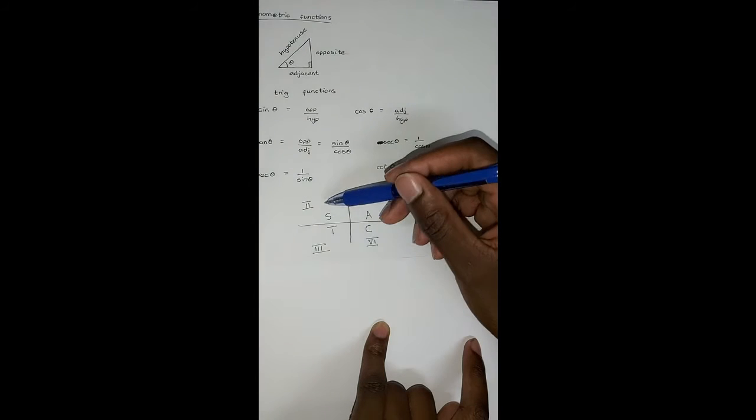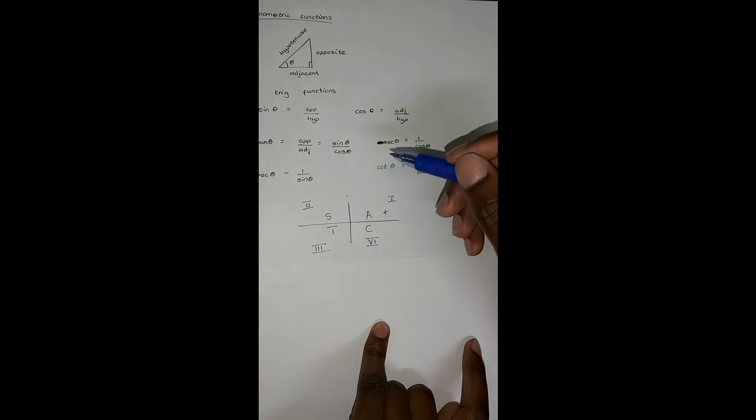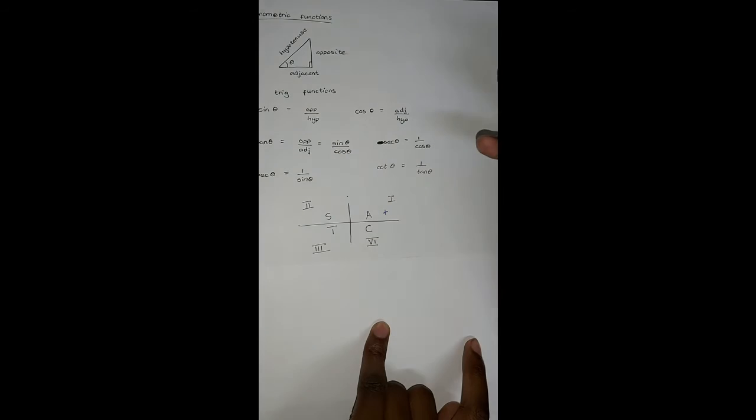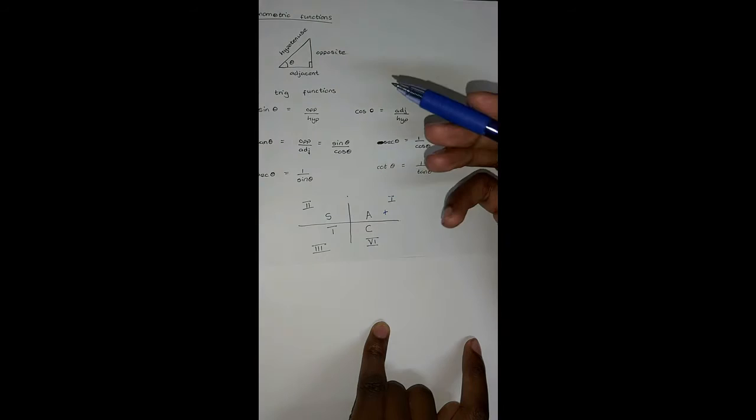And then in the second quadrant, only sine is positive and everything else is negative. So if you have the sine of 2 pi over 3, it's going to be positive, and cos 2 pi over 3 is going to be negative. Tan 2 pi over 3 is going to be negative.